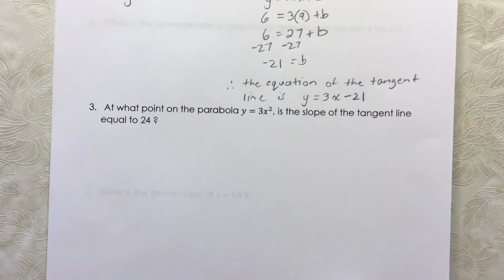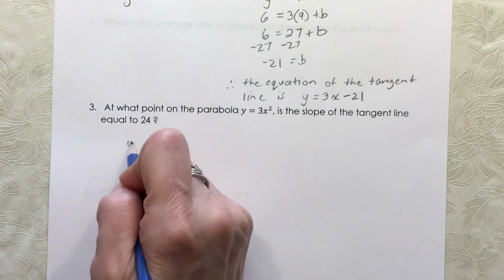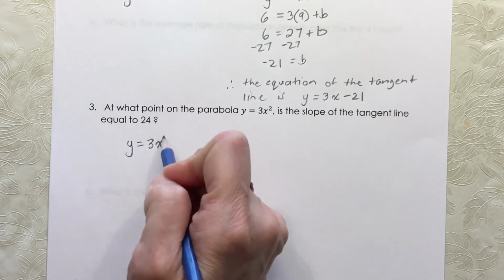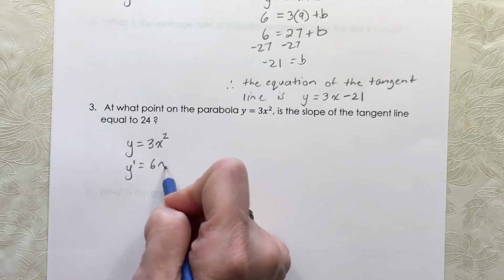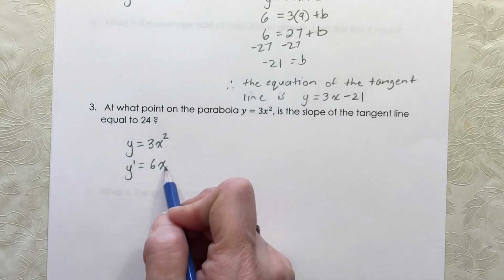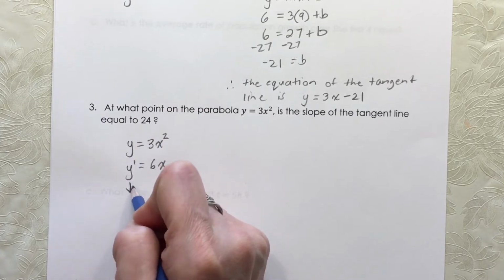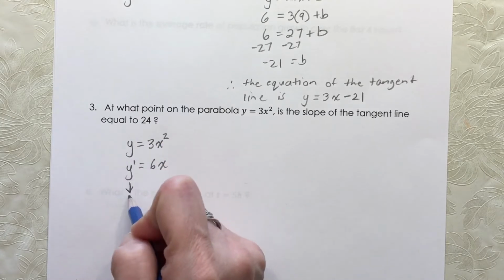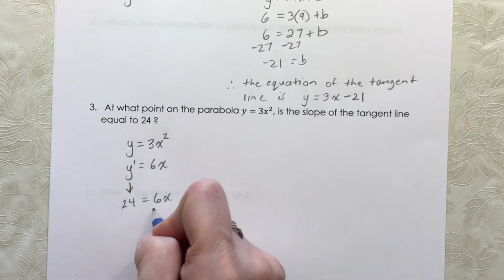Okay, 3 is an application question as well. At what point on the parabola y equals 3x squared is the slope of the tangent line equal to 24? So we're going to start with y equals 3x squared. Find the derivative. And then it wants to know where, at what point is the slope of the tangent 24. So y prime represents the slope of the tangent, so I want to know where the slope of the tangent is 24. Gives us a nice simple equation to solve.